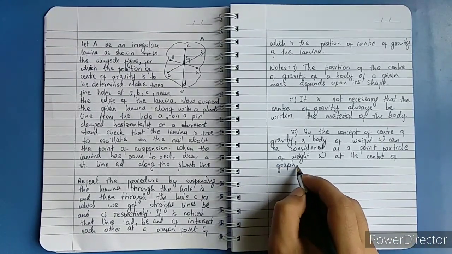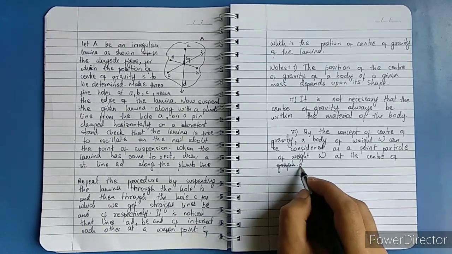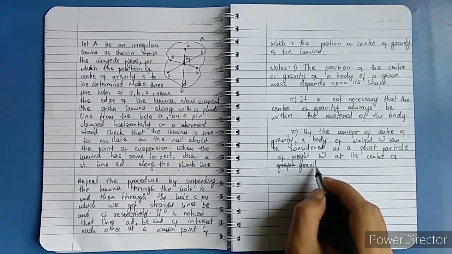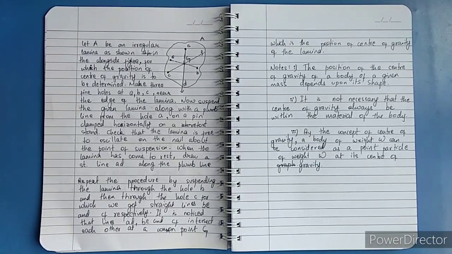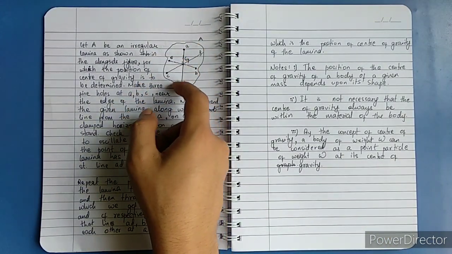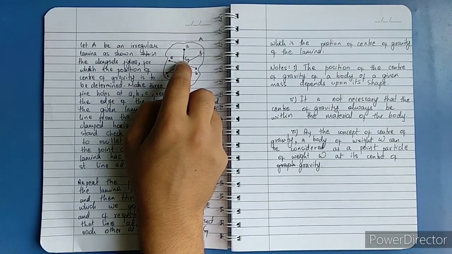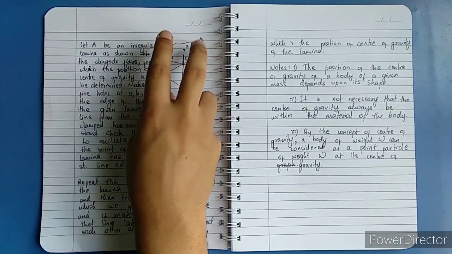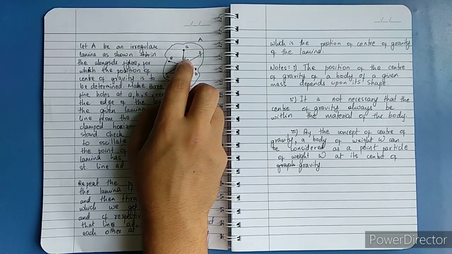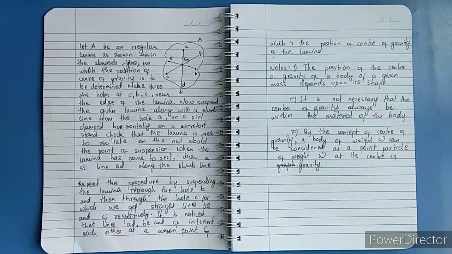So basically what we are doing by finding the center of gravity is that we are considering the whole mass of the body acting at one single point. So we can consider the whole body as just one point where the whole weight of the body acts. This is also another importance of center of gravity: we can consider huge objects as just a point object with the help of center of gravity.